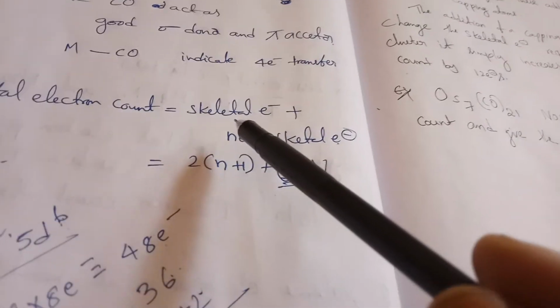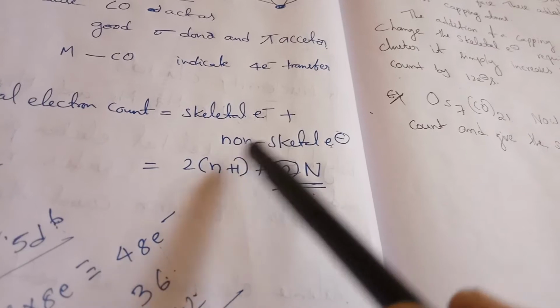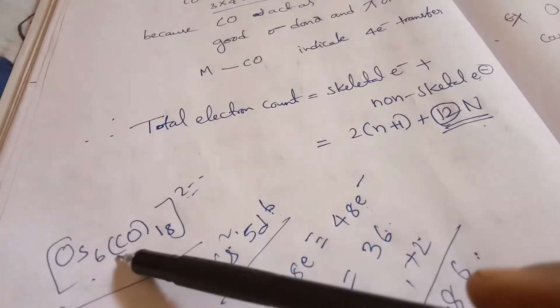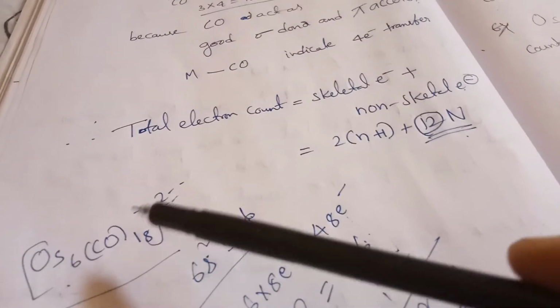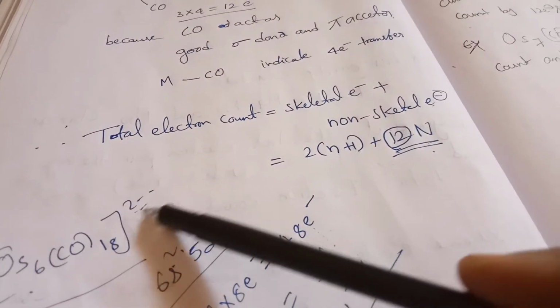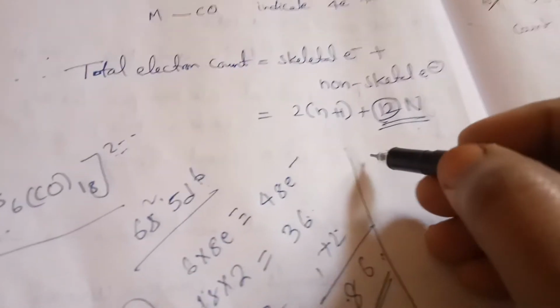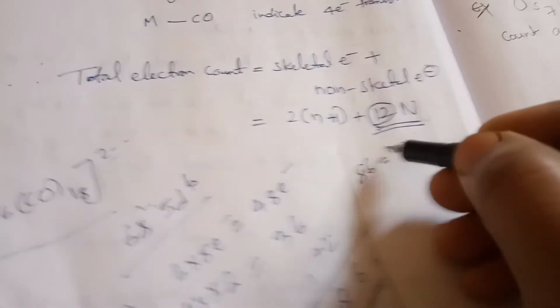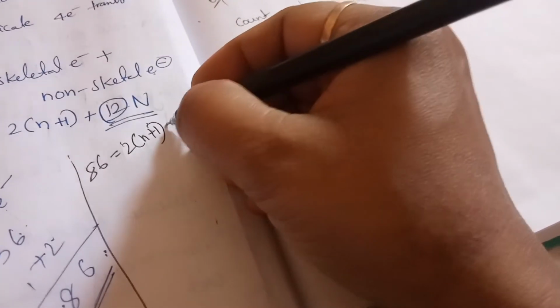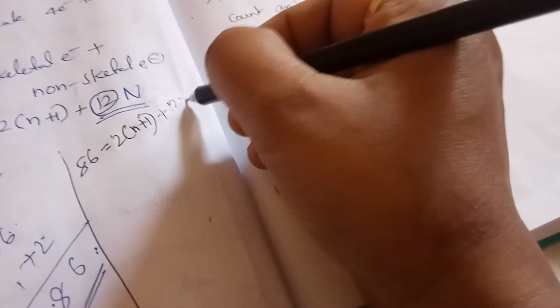So the total electron count is calculated according to the polyhedral electron theory: total skeletal electrons plus non-skeletal electrons. As we discussed, the total electron count is the valence electrons present in a metal atom plus the electrons donated by ligands, plus any negative charges added to the complex. This total electron count is substituted in the complex: 86 is equal to 2n plus 1, plus 12 into the number of metal atoms, which is 6. So write down 6 here.